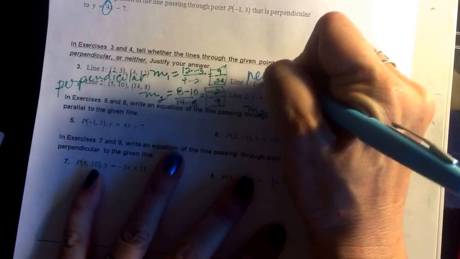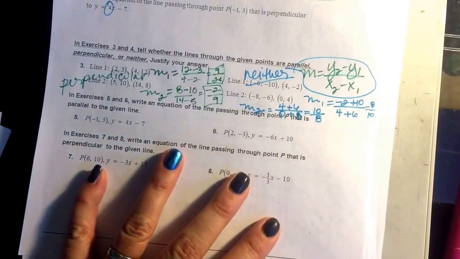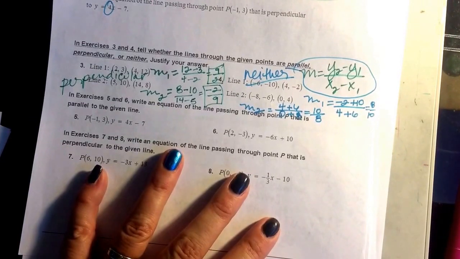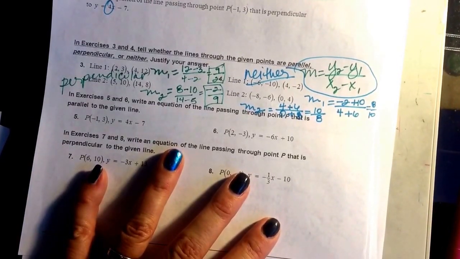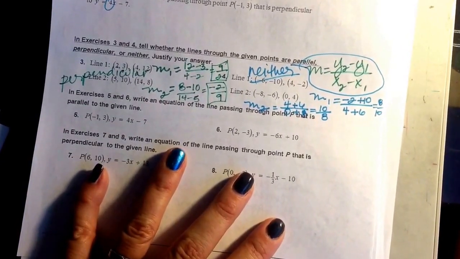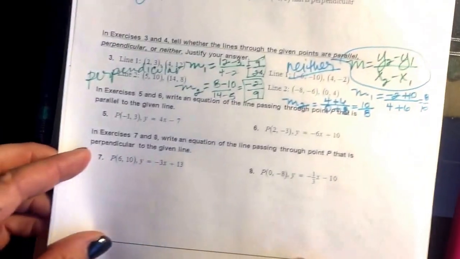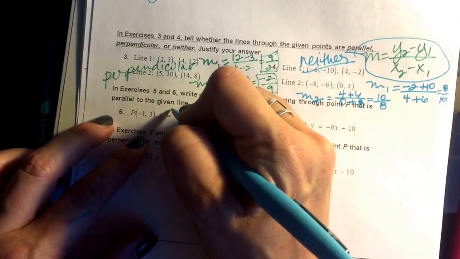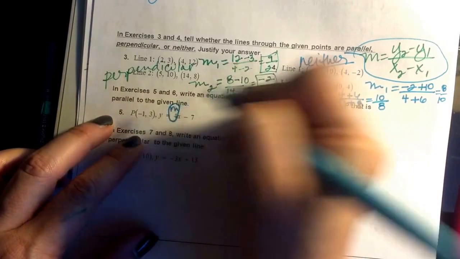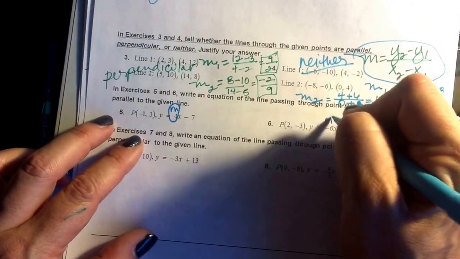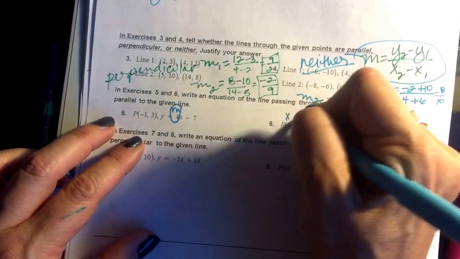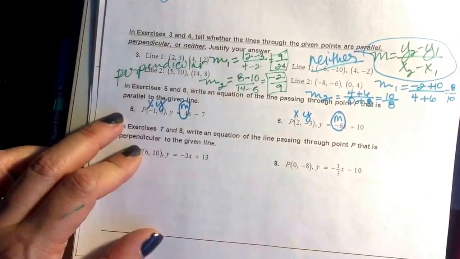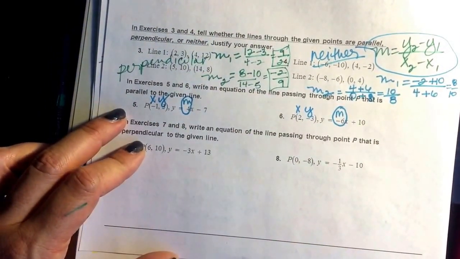So these lines aren't parallel or perpendicular. If the slopes were the same, they'd be parallel. Now, again, for parallel lines, and I'll just leave this off here, you're going to use this m along with your x and y to figure out what the new equation is.